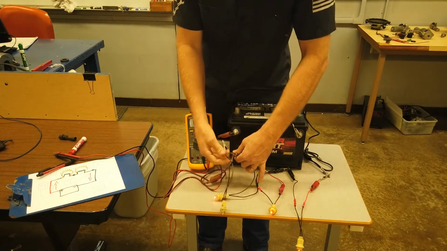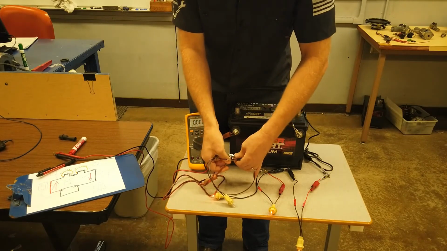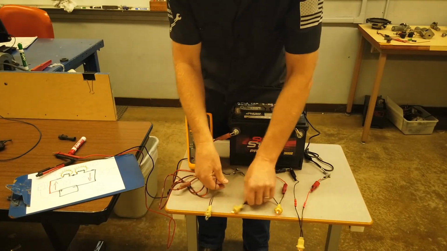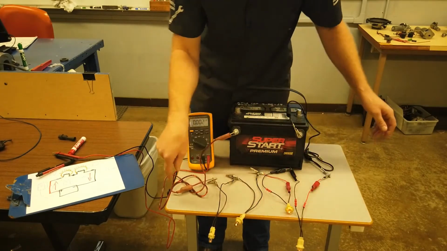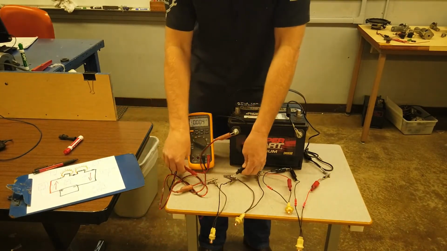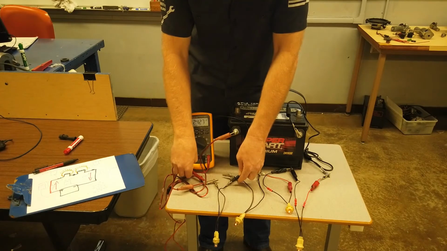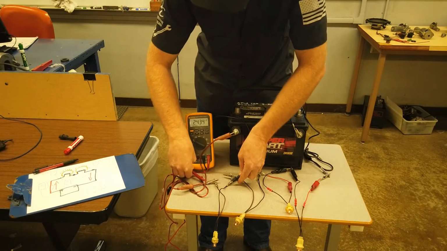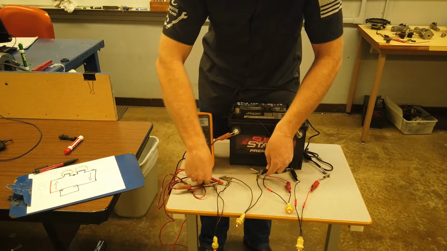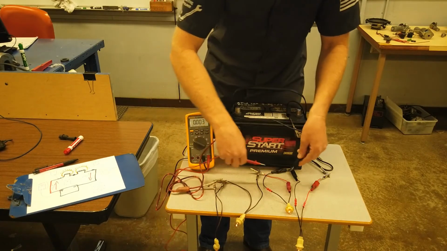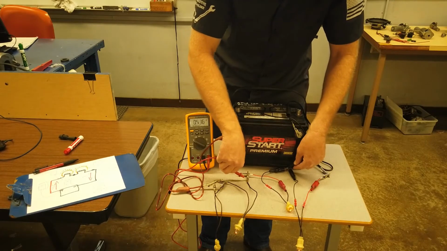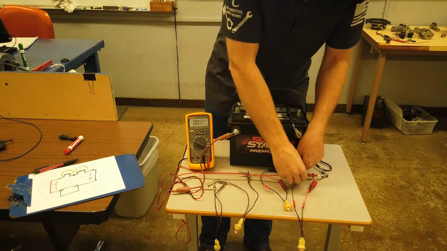If I added a 4th bulb, then what are we going to get? We're going to get even dimmer lights. And now each one is going to run on about 3 volts. 3.3. 3.4.